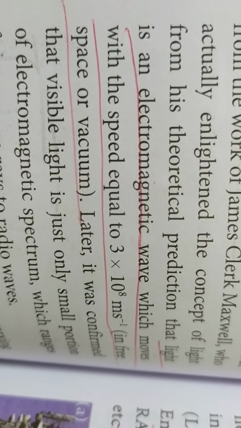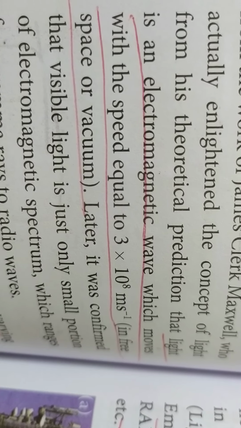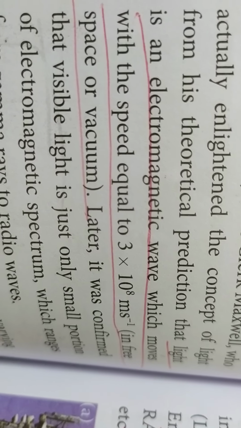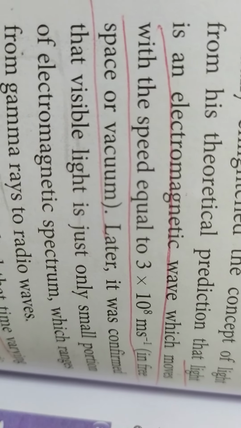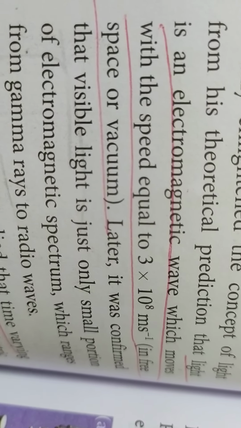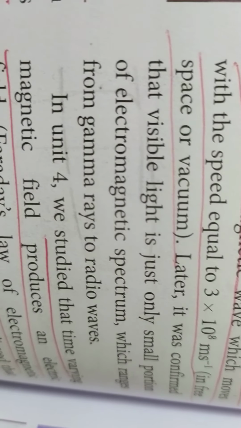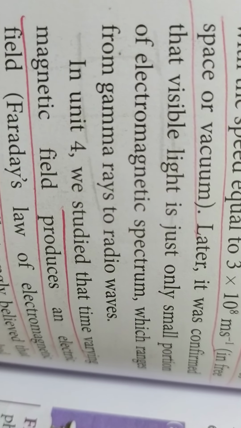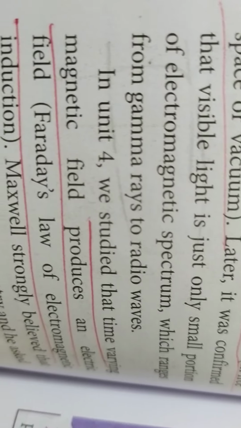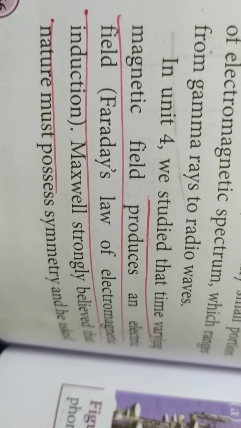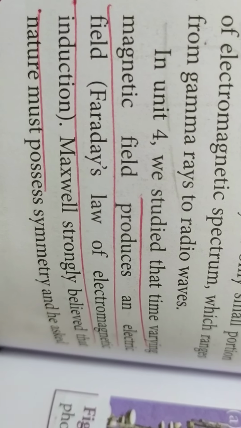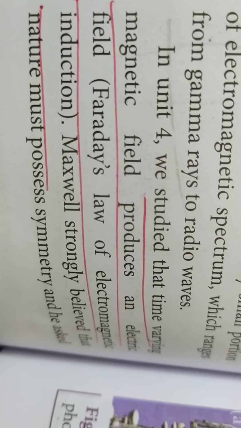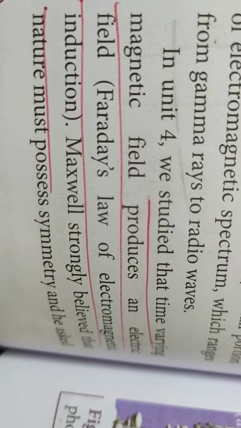Light is an important example of electromagnetic wave, and its velocity is a constant, which is equal to 3 into 10 power 8 ms power minus 1, the highest value of velocity in this world. There are so many waves in the electromagnetic spectrum, from gamma rays to radio waves. The time varying magnetic field produces an electric field, which is Faraday's law of electromagnetic induction, that we have seen in the 4th chapter.